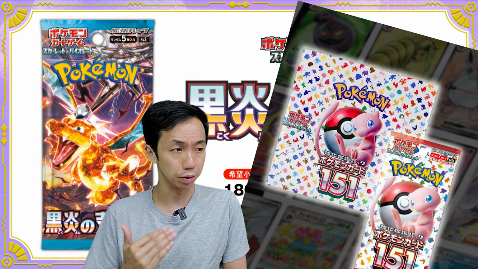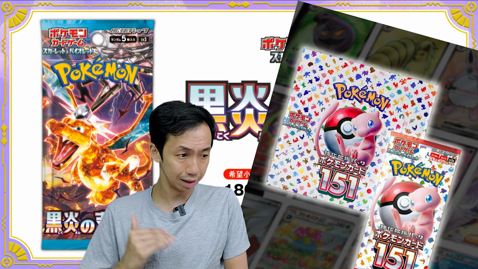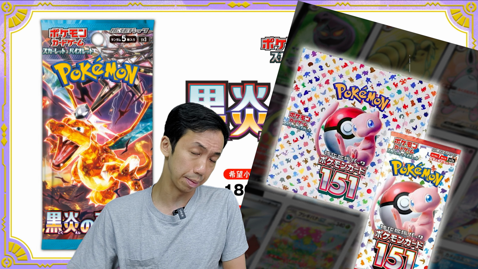We saw VMAX Climax drop from that 120 price range to around $80. Is it possible for 151? It is possible, but remember, after VMAX Climax was released, a lot of the sets following it were really weak sets. The demand for those sets was very, very small relative to VMAX Climax, and therefore the Pokemon Company could allocate more resources to print the VMAX Climax set.